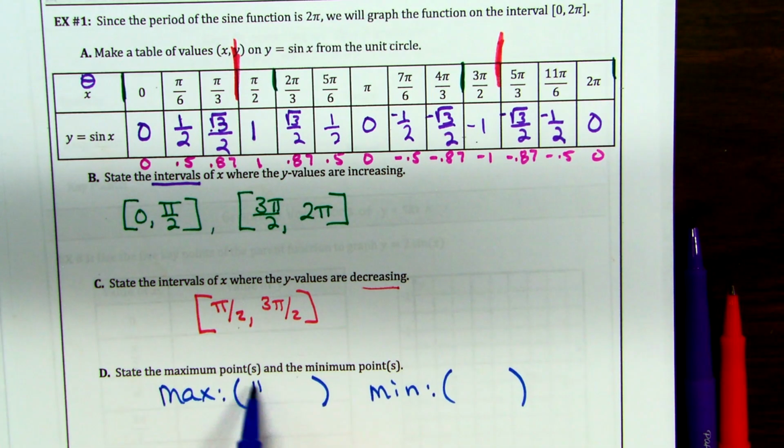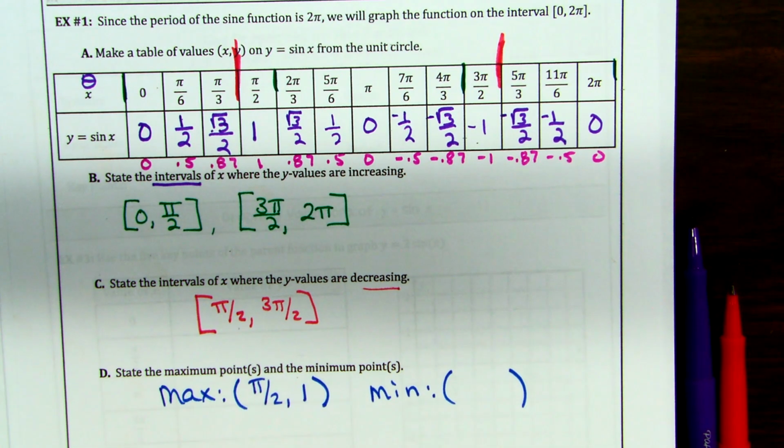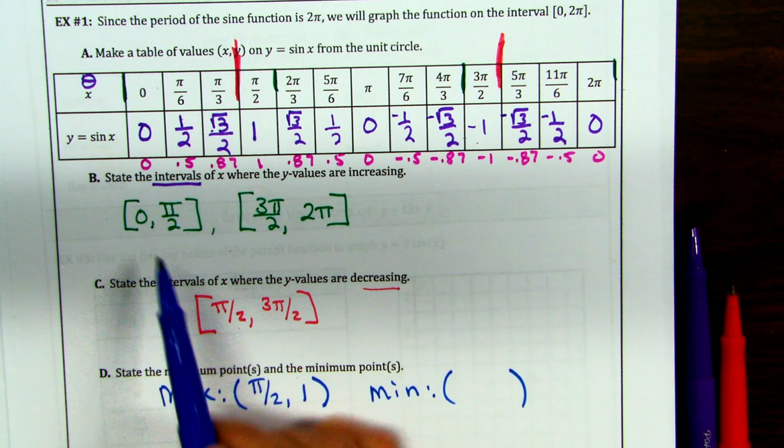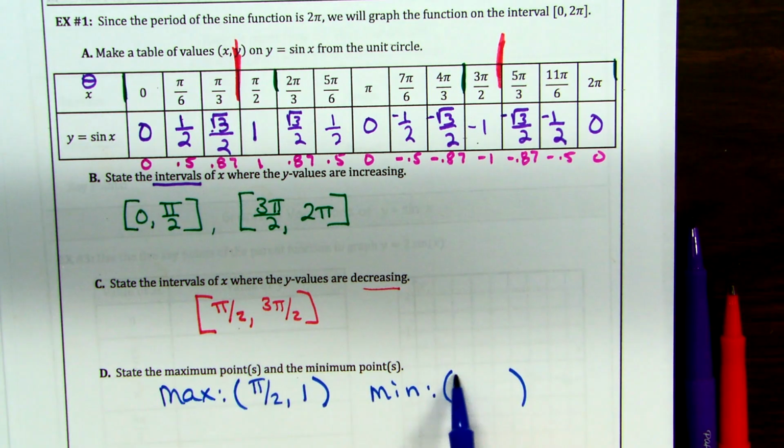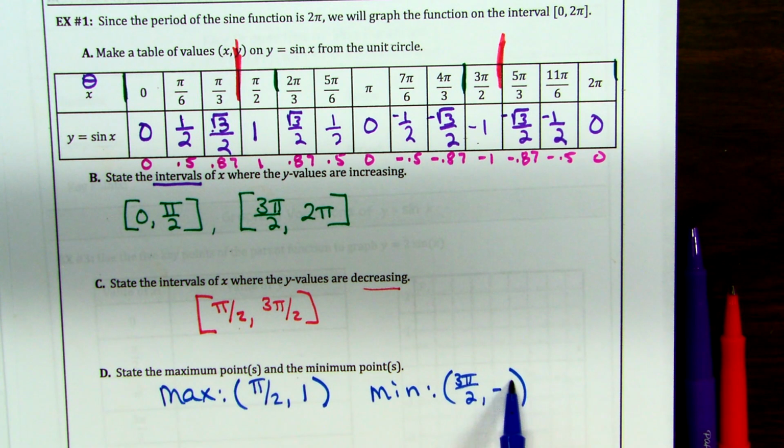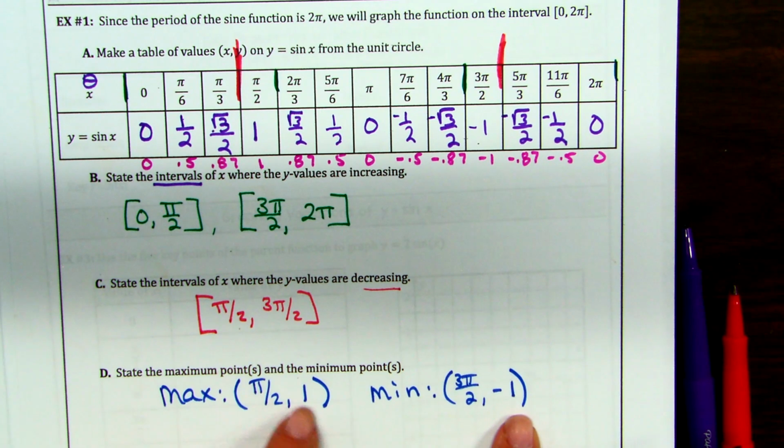So pi over 2, 1 is our max point, and our lowest point would be 3 pi over 2, negative 1. Negative 1 is the smallest y value, and 1 is the biggest. So 1 to negative 1. High as it goes is 1, low as it goes is negative 1.